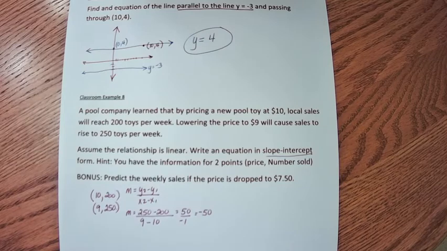So the number of toys goes down by 50 for every dollar you raise the price, down 50 over 1.